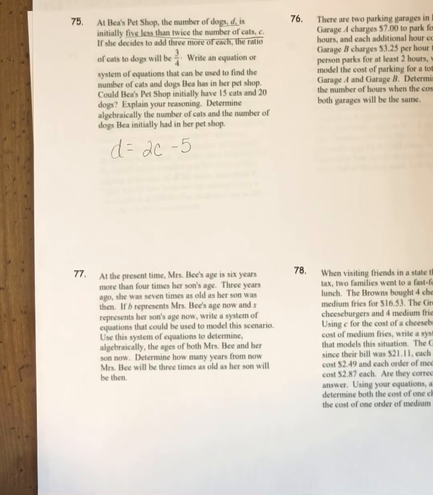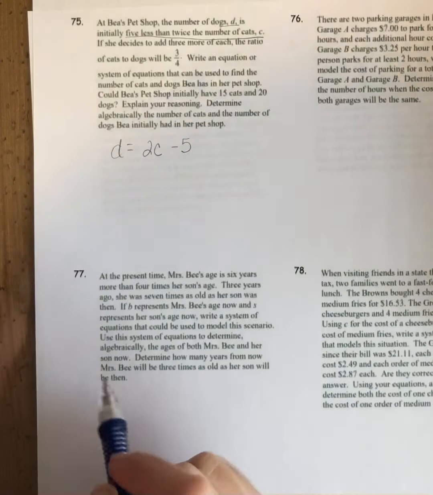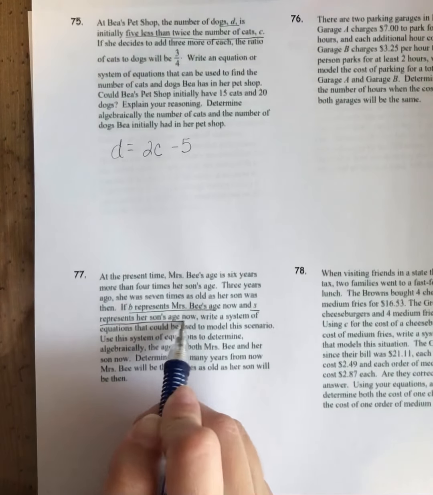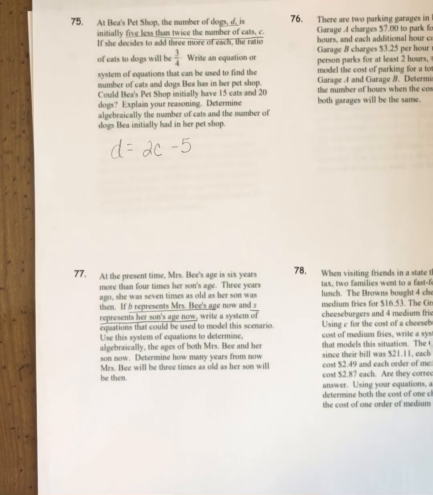Number 77. At the present time, Mrs. B's age is 6 years more than 4 times her son's age. 3 years ago, she was 7 times as old as her son was then. If B represents Mrs. B's age now and S represents her son's age, so they're giving us the let statements right here. We can't make up our own letters. Write a system of equations that can be used to model this scenario.